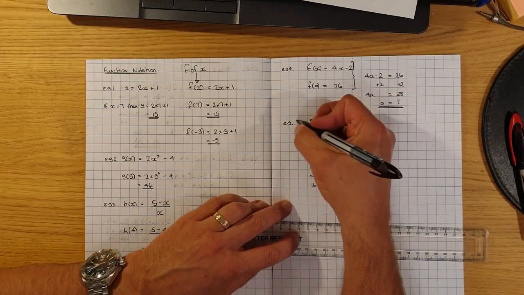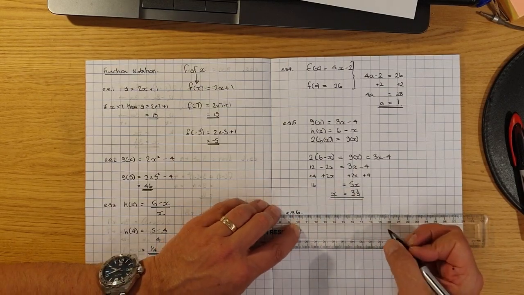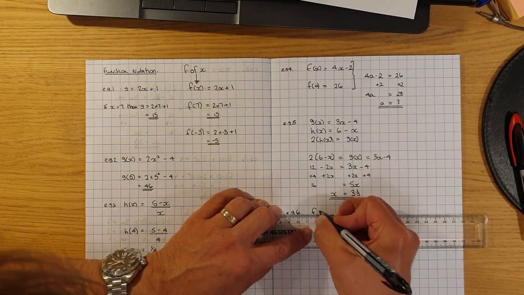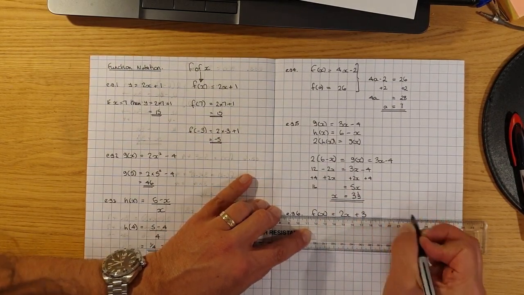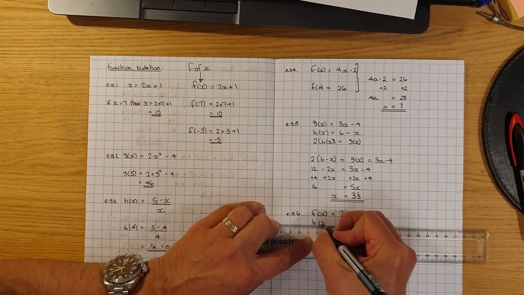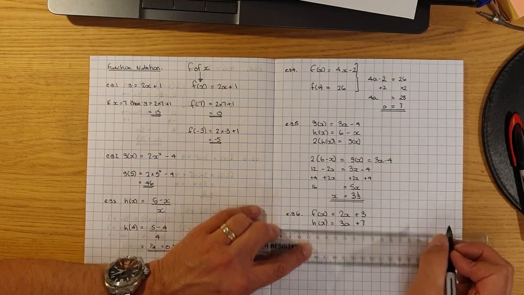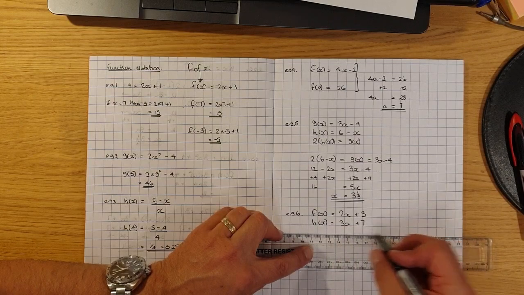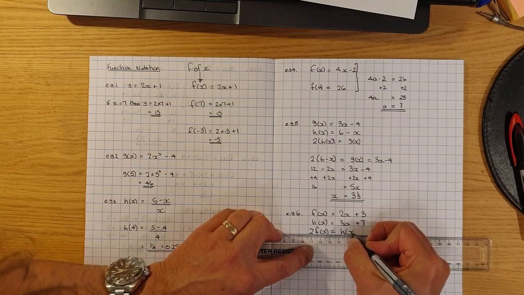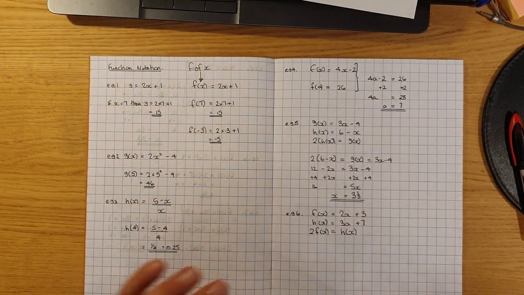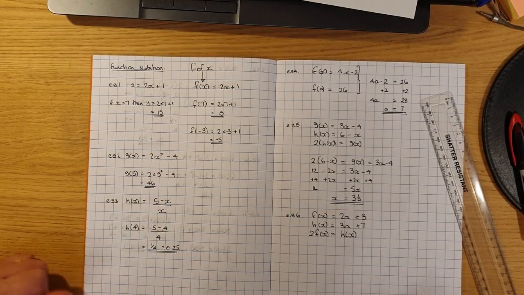So one for you to try with EG6. Let's assume that f of x is equal to 2x plus 3. And let's assume that h of x is equal to 3x plus 7. Let's assume we also know that 2f of x is equal to h of x. Fantastic. Can you set this up and go and find for what value of x this is true?